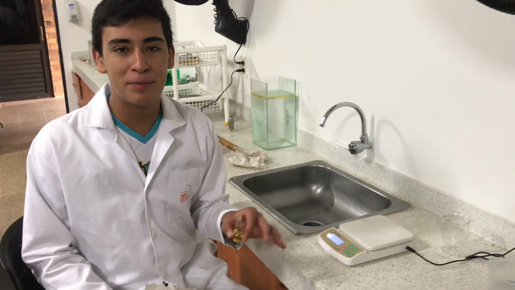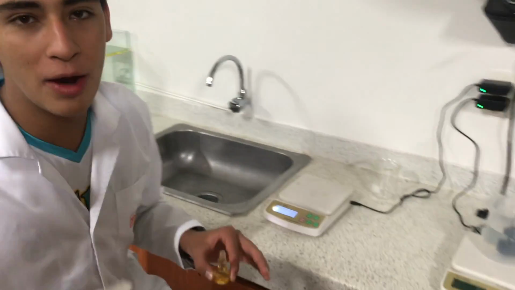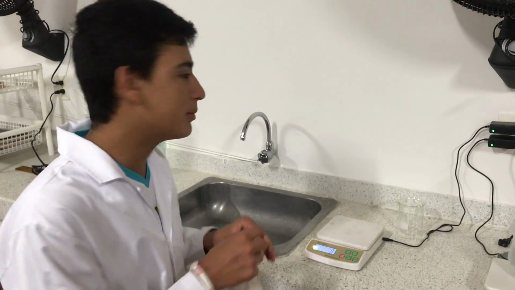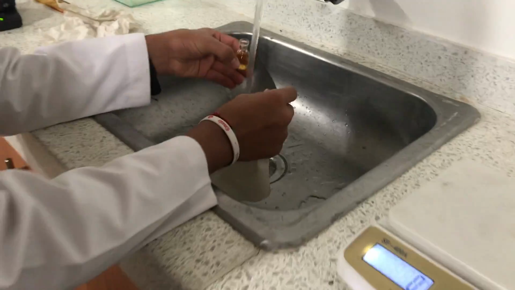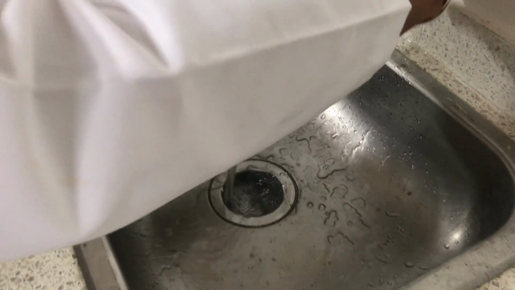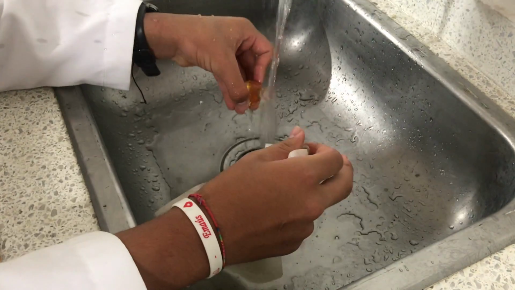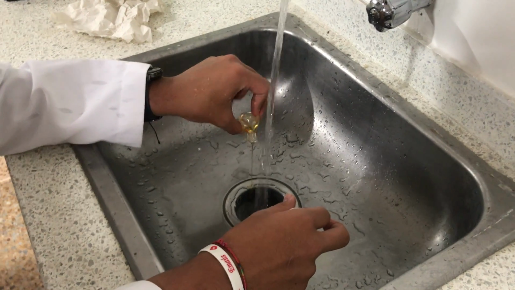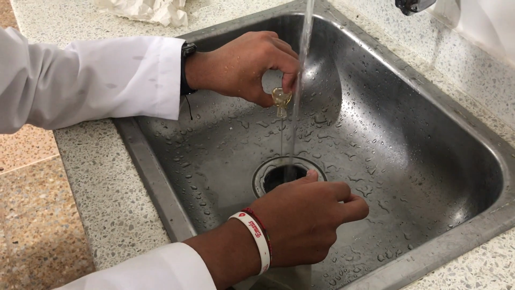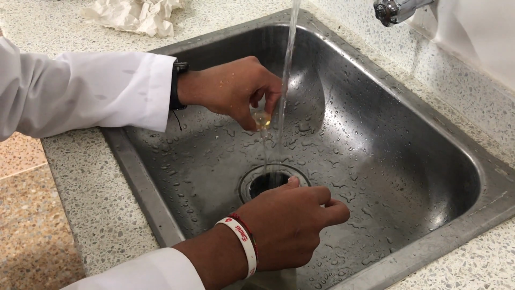To follow our safety protocol, we will always need to clean up our materials after we are using them. So we will wash the pygnometer and leave it resting. It is very important that we clean up our material because other people could use it later.